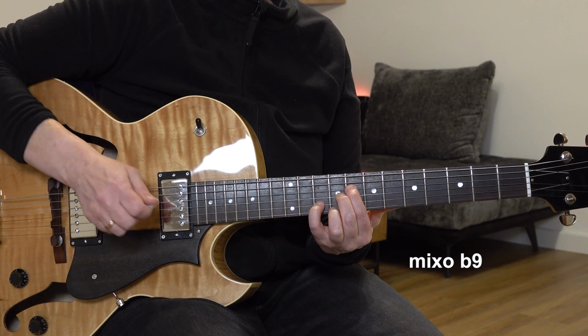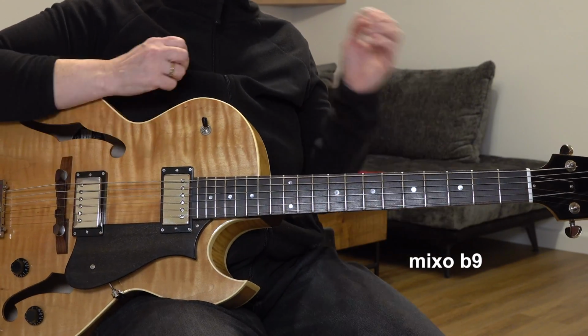Then let's add in a C13 flat 9. We exchange the C for a D flat. That is not mixolydian. It's mixolydian flat 13. It's a different scale, I know. But it's a cool sound and we can use it for when we need an altered sound. It's not perfectly altered because there's still the 13 in.